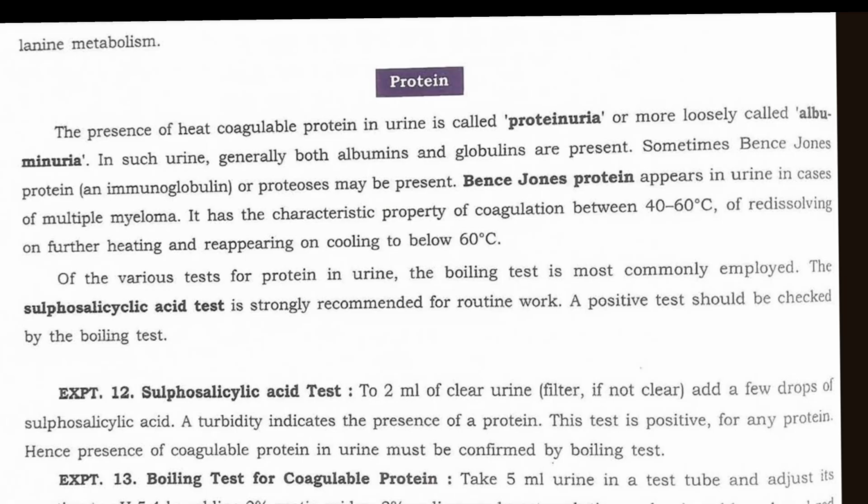एक टर्बिडिटी indicates the presence of protein. This test is positive for any protein, hence presence of coagulable protein in urine must be confirmed by boiling it.